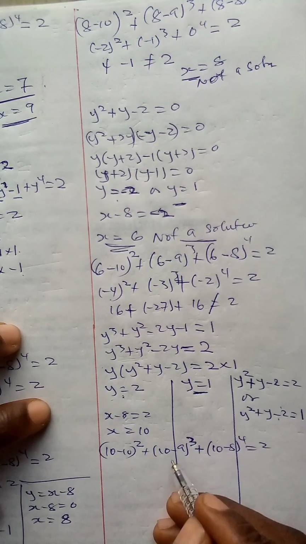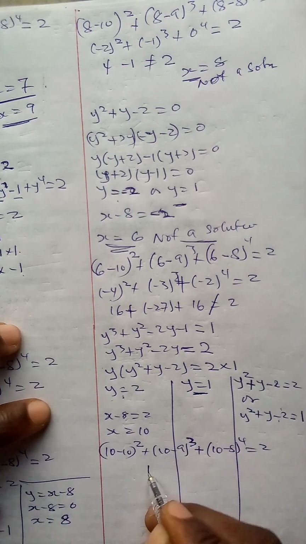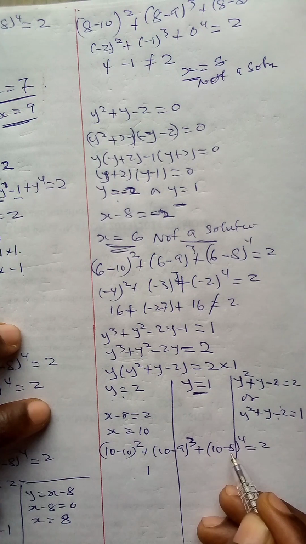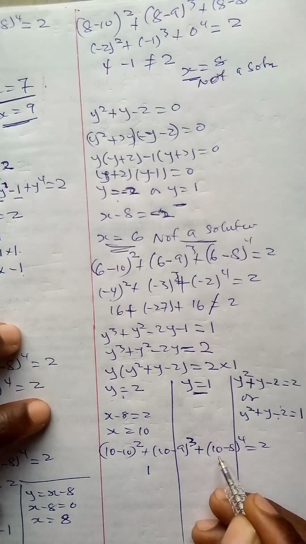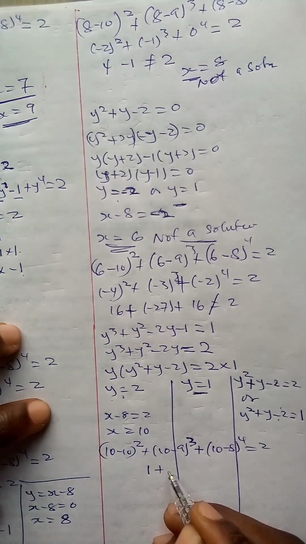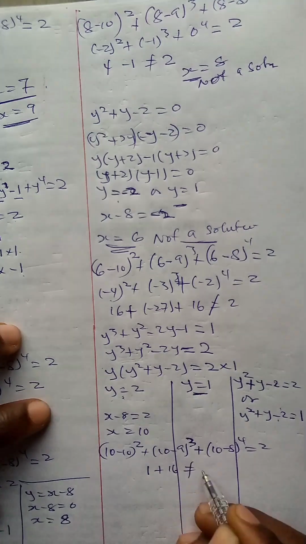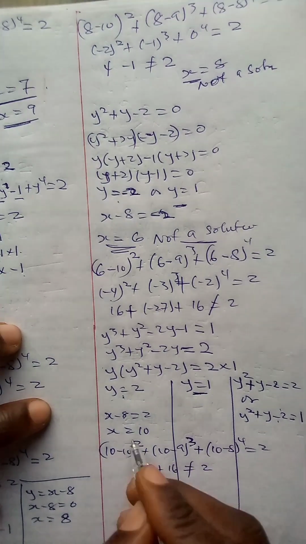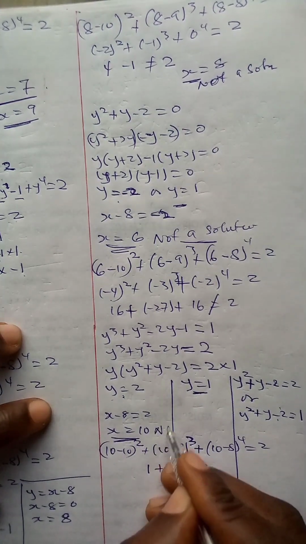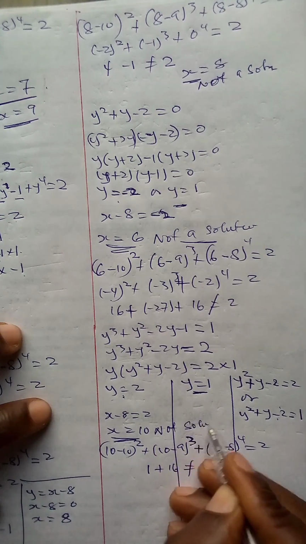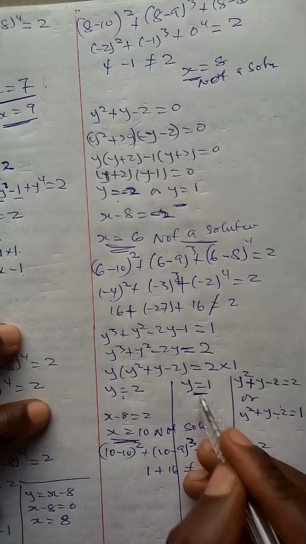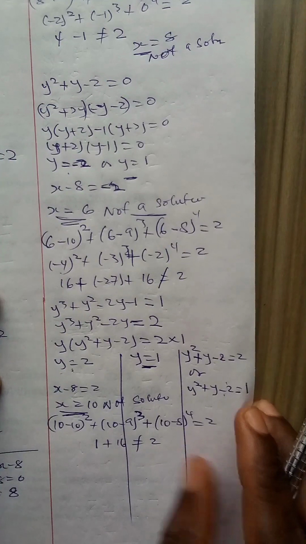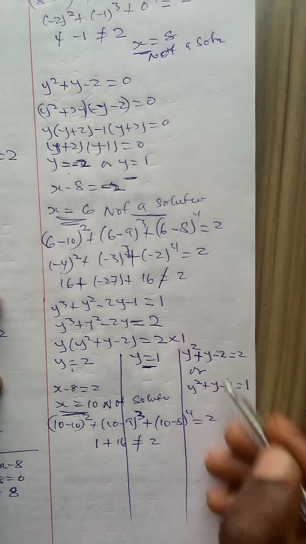This is 0, and this is 1 cube, which is 1. 10 minus 8 is 2, and 2 to power 4 is 16. It is not equal to 2. Therefore, this is also not a solution. Already we have tried this. So let us now try for these two sets.